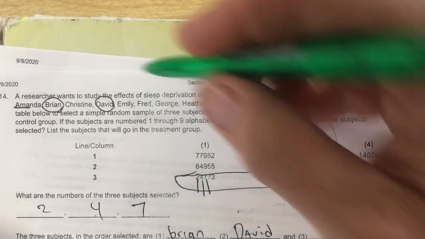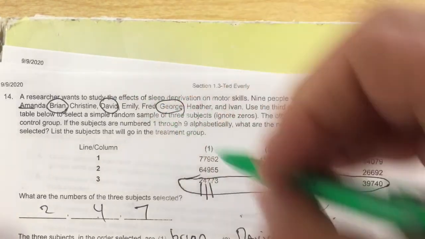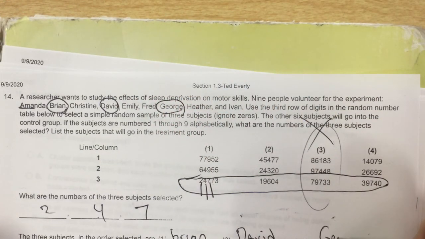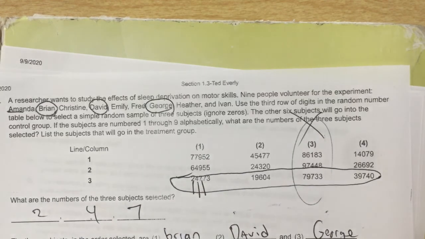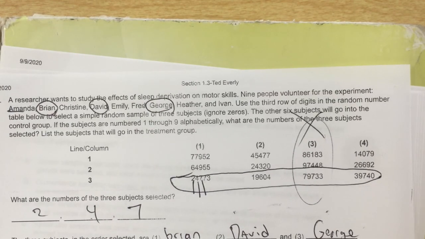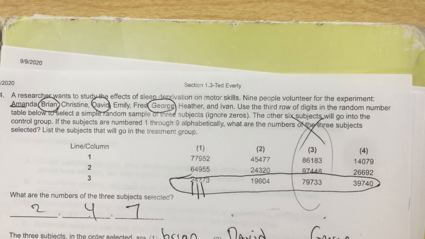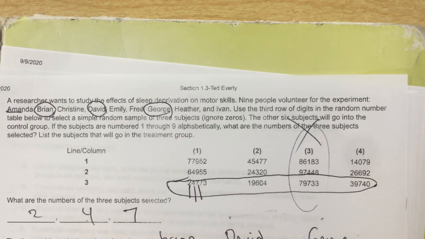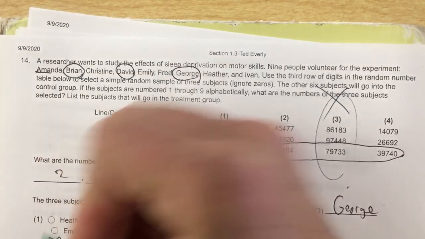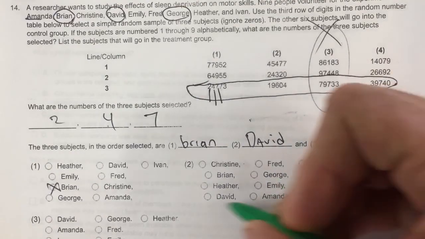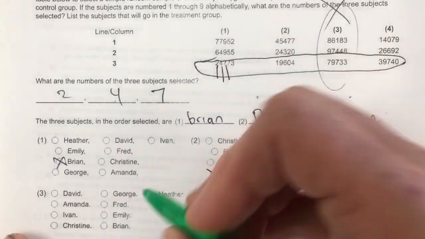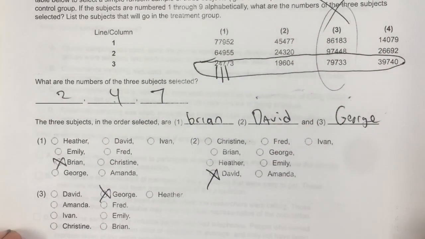And then 5, 6, 7 would be George. So what you do here for number 1, you would select Brian right there. And then for number 2, you would select David. And then for number 3, you would select George. Okay. All right, we're going to do a few more of these.